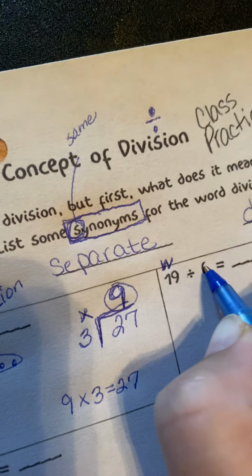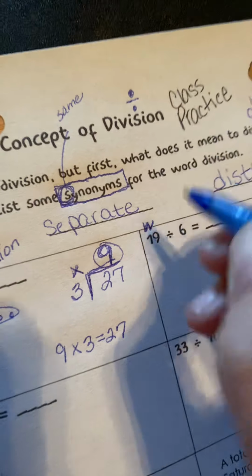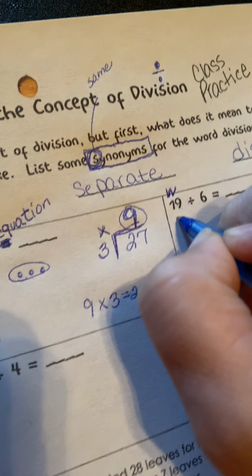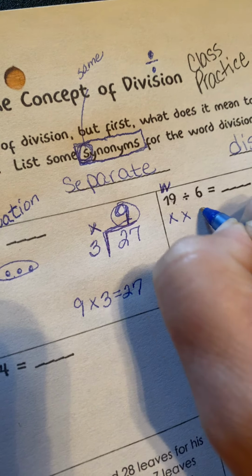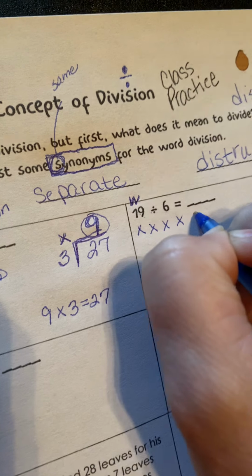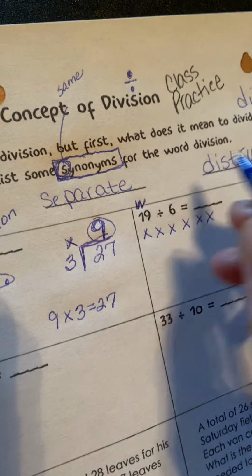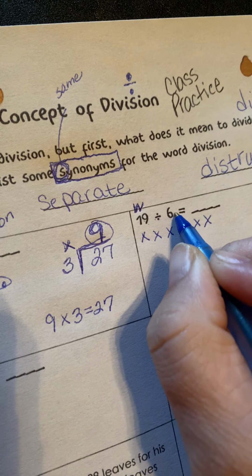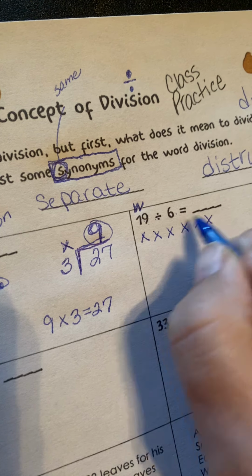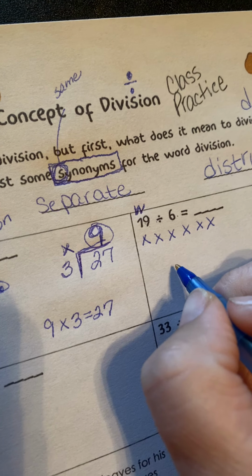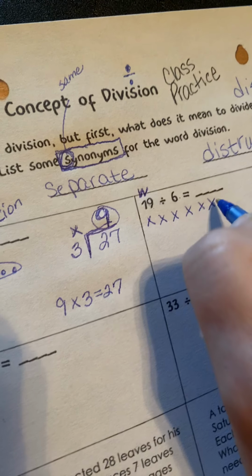All right, well, to make sure it's a fair share, I'm going to draw groups of 6 until I say 19. I like check marks. Let's do X's. 1, 2, 3, 4, 5, 6. Made that 6, right? I'm going to keep going until I say what? Good, 19. But I want to make it fair.